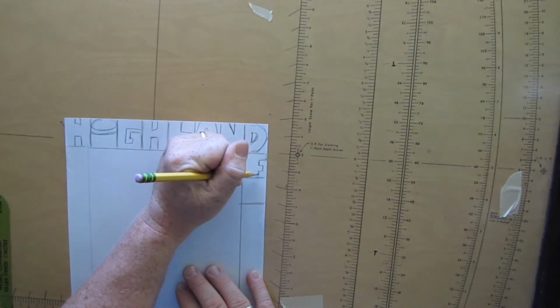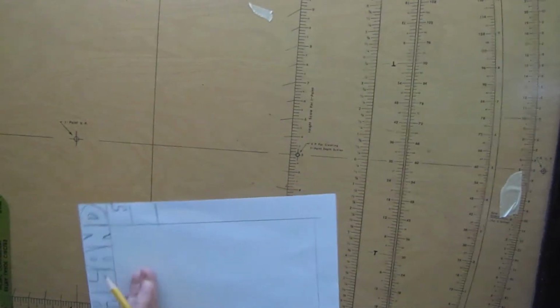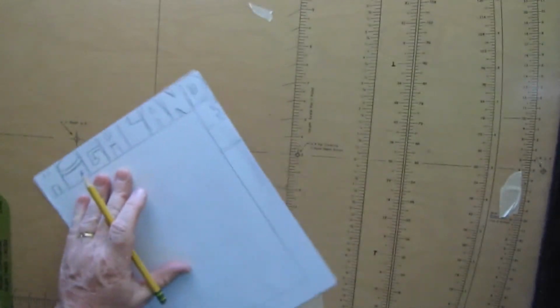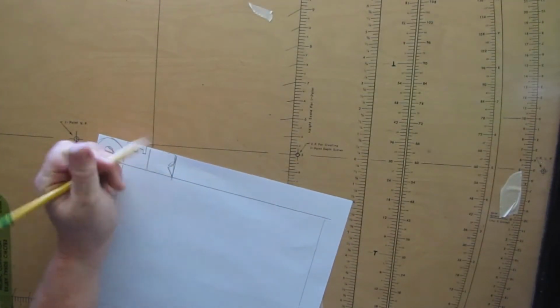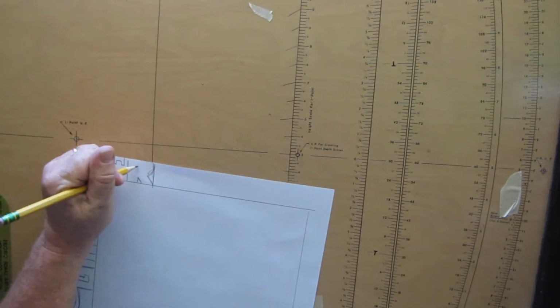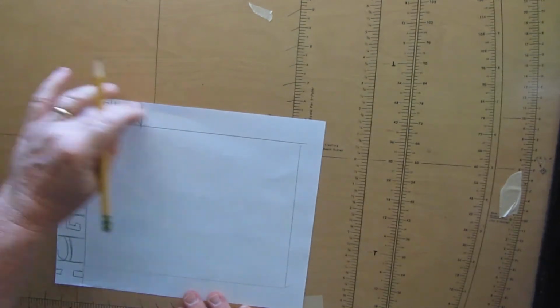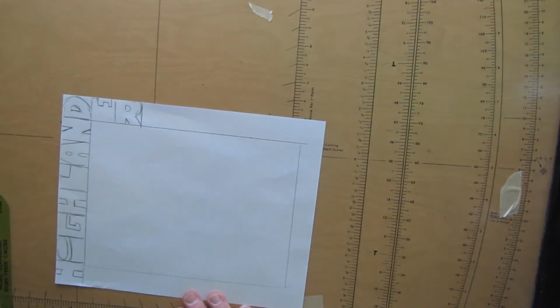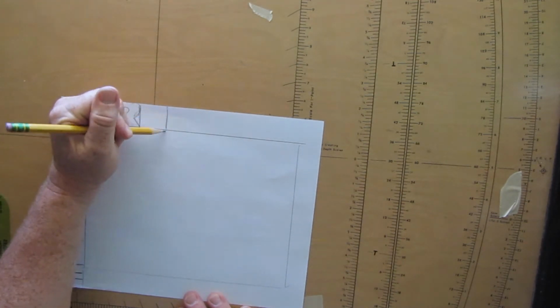Now I had options here. I could have turned my paper and made my E this way, or I could have done it the way I did it. And just to be annoying, I'm going to turn and make my R this way. Alright? So I've got this weird thing. Am I interested in it being very clear to read? No. I'm interested in putting a nice strong border out there.